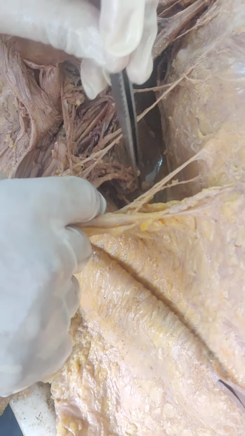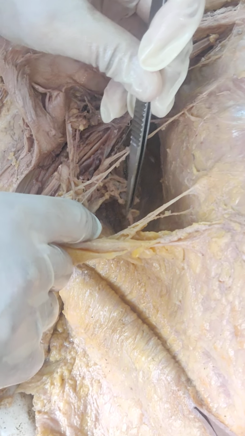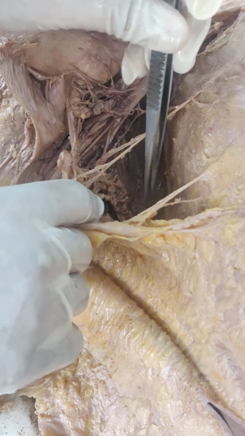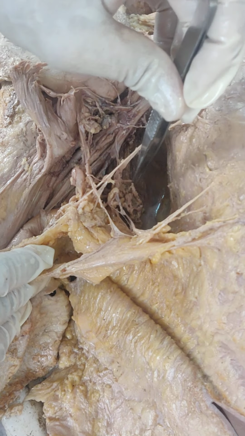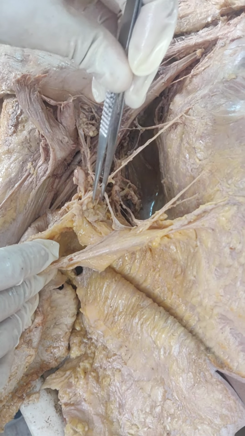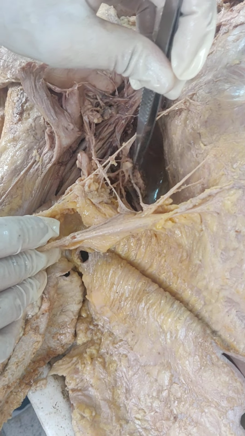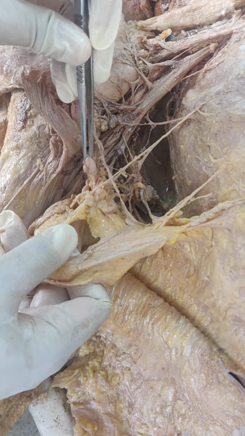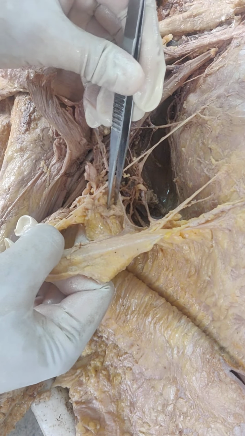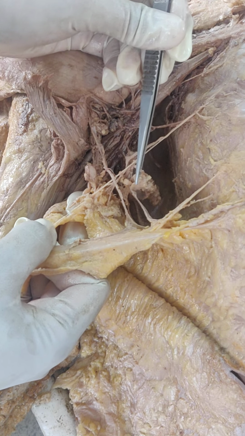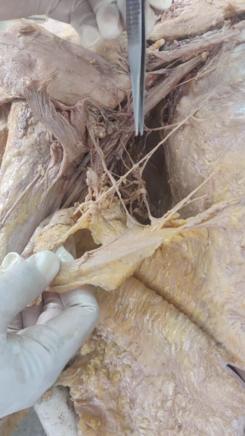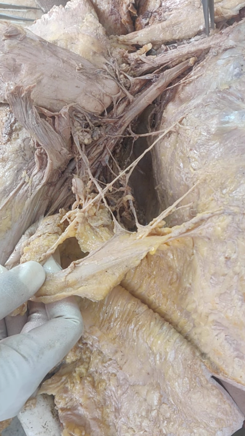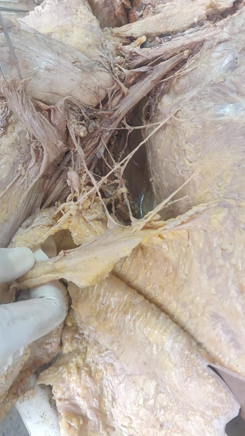Here you can see the subscapular vessels and lymphatics. The posterior group lies along with the subscapular vessels, while the central group lies at the base of the axilla between the lateral group and the posterior group. This is the central group of the axillary lymph nodes. All the lymphatics from the anterior group, posterior group and lateral group drain inside the central group, and this central group ultimately drains into the apical group of lymph nodes, and the apical group drains into the subclavian group of lymph nodes.